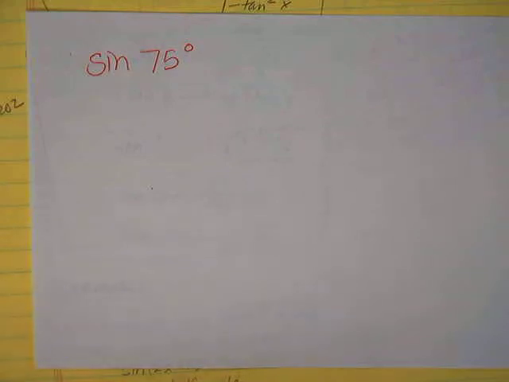Now, we previously learned a different way we could do this. We could do a sum identity with sine of 30 plus 45, right? We could do it that way. But since this section is double and half angle identities, that's what we want to use today to practice those, okay? So instead of doing a sum, do a half or a double. So it's going to be one or the other. There's one you can use and one you can't. When I'm saying double and half, which one is it?